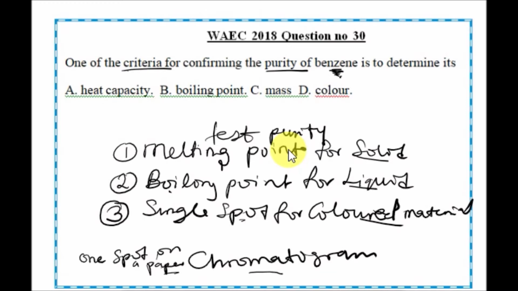So the answer for this very question is actually B, boiling point. This topic is covered under test for purity, and test for purity is a topic that is covered under separation techniques. So look at my video on separation techniques, and then you are going to see where I explained about test for purity.